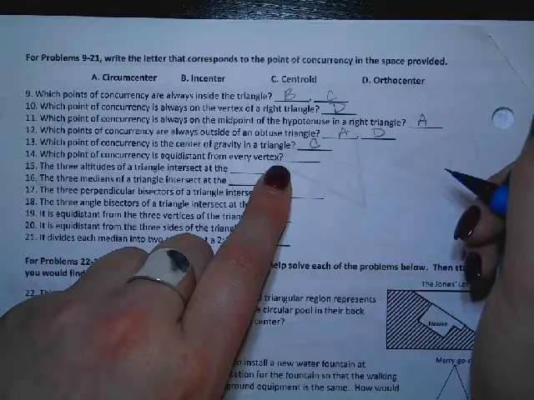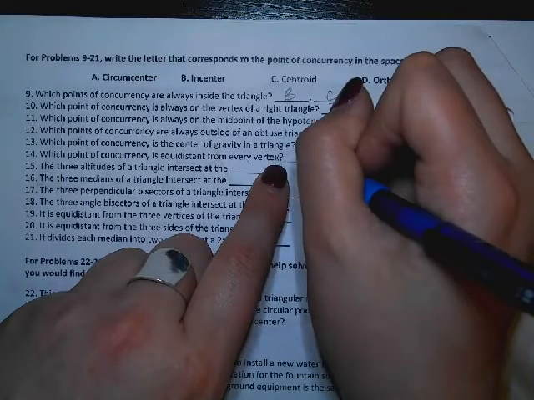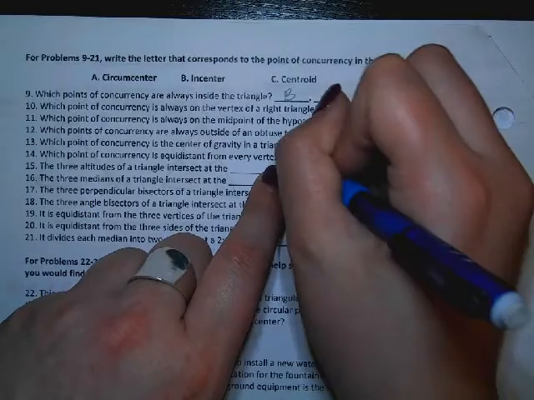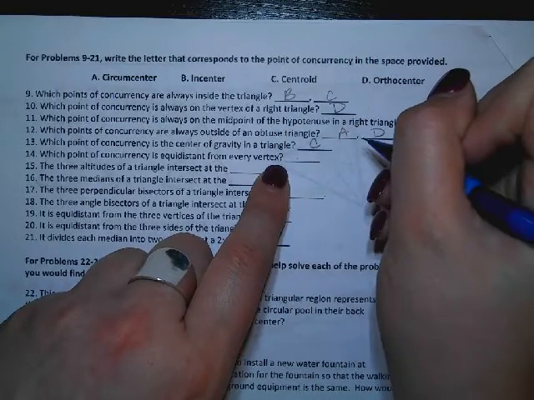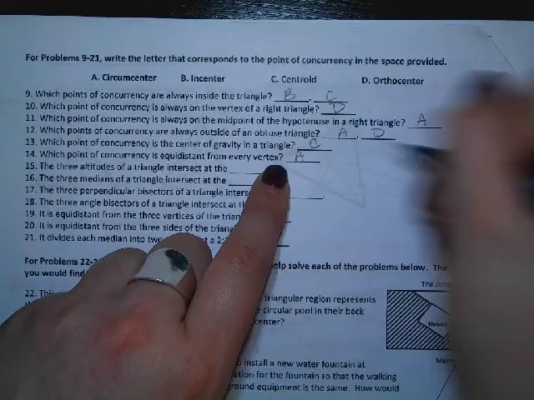Which point of concurrency is equidistant from every vertex? Did you say A? I heard A and C. Which one is it? A. It's the circumcenter.